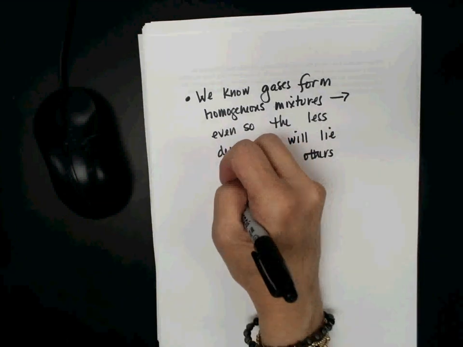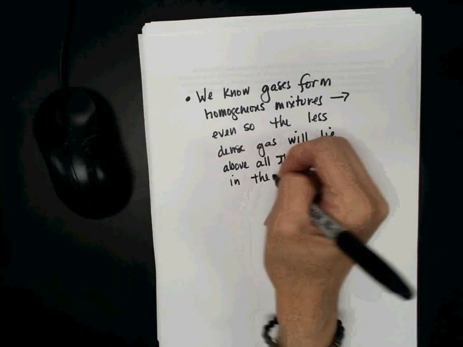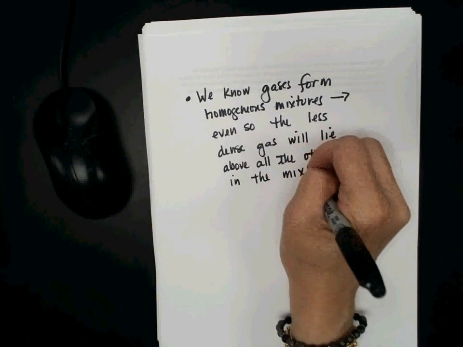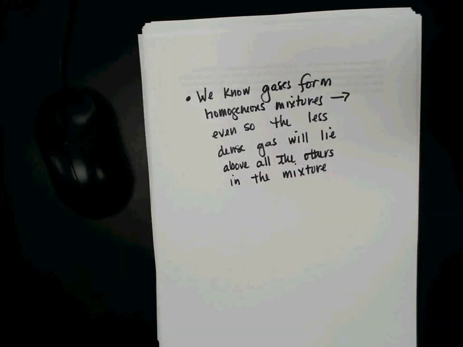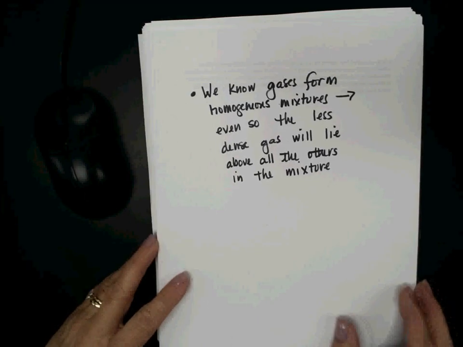I'm going to say in the mixture so it makes sense. So even though I know I have multiple in there, the least dense gas is going to be the one that lies on the top of the mixture.